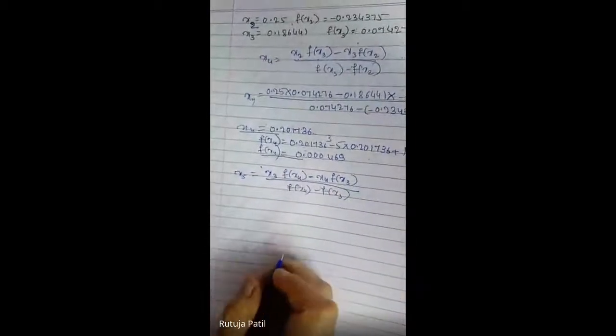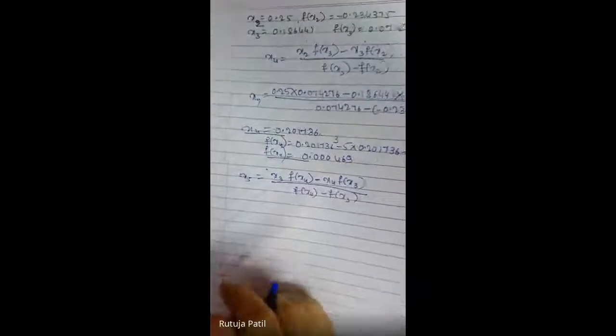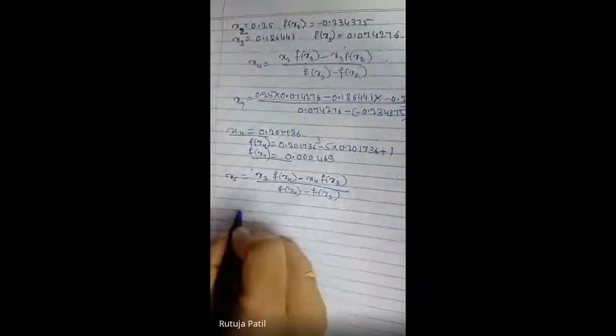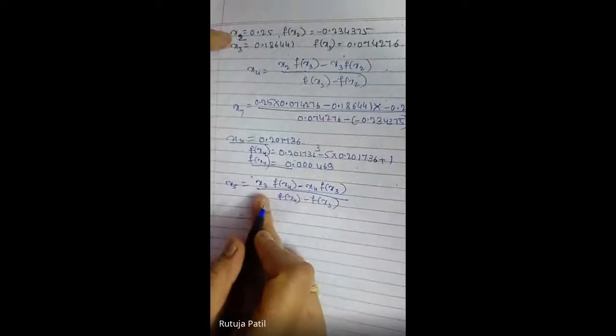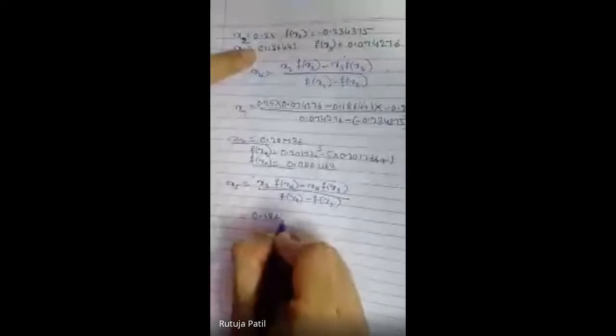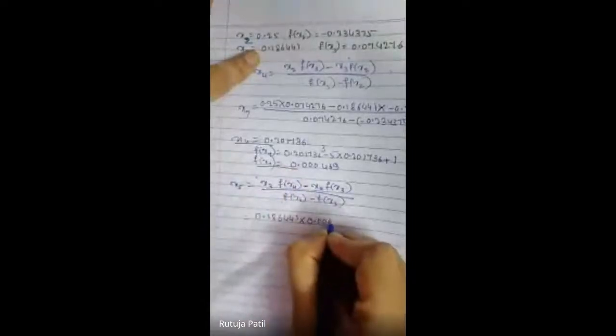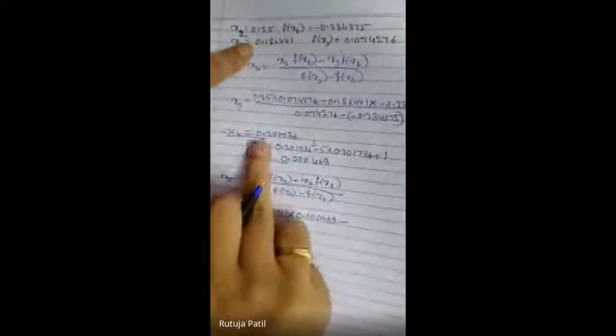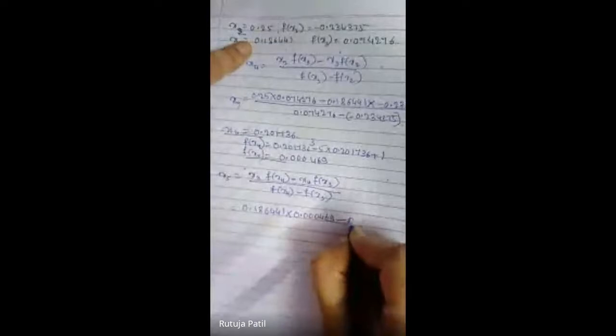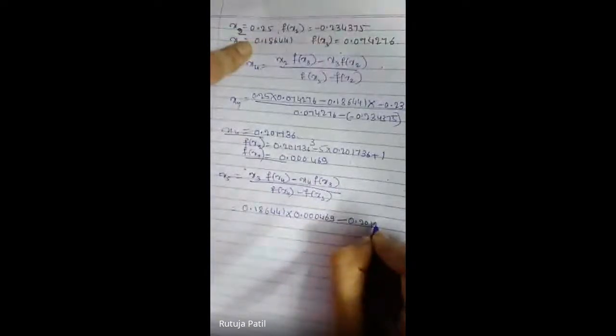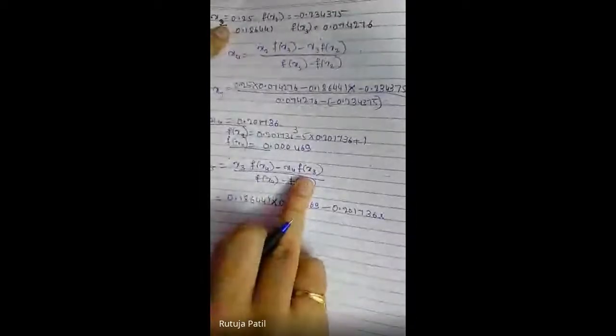Now whatever values we have calculated, just substitute those values. What is x3? That is this one, right? So 0.18641 into f of x4 we just found out, 0.000469, minus what is x4? This value, 0.201736, into how much is f of x3?